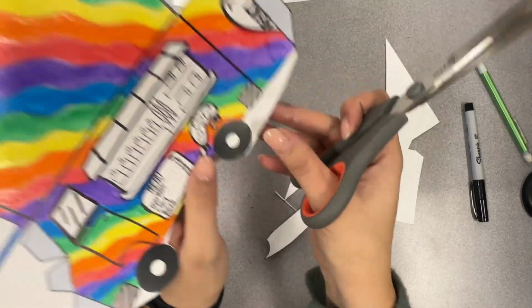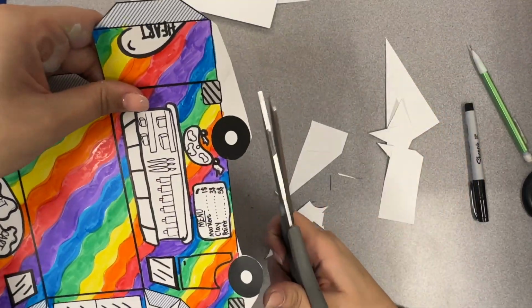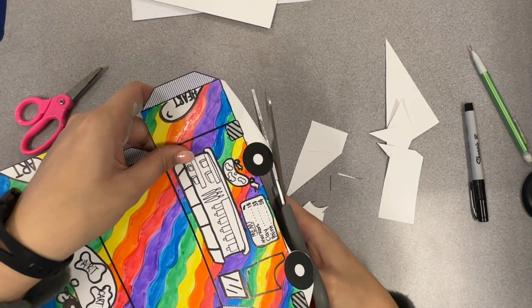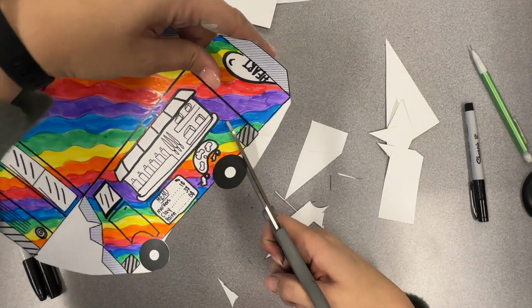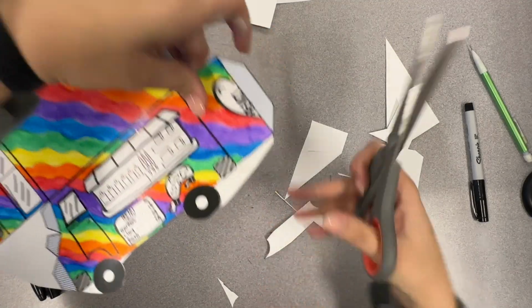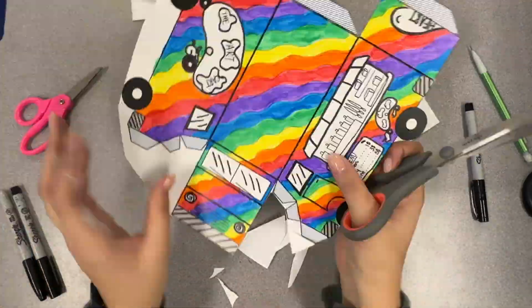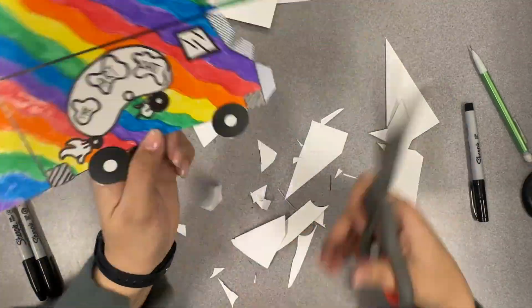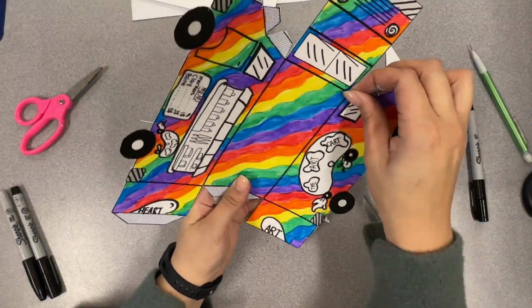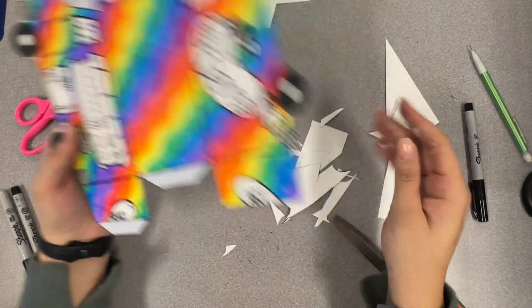Helpful hint too, when you're cutting curves, if you slowly move the paper while slowly closing your scissors, it makes it easier to cut on a curve. So notice how I'm closing the scissors really slowly, but turning with my helper hand. That helps you cut a nice smooth curve. Perfect, so I'm fully cut out. Notice how I cut off all the extras, but I left all of the striped tabs. Your scraps can go into the garbage.